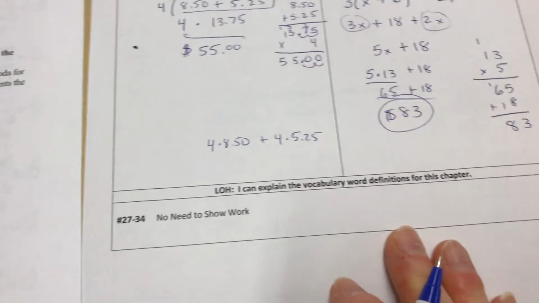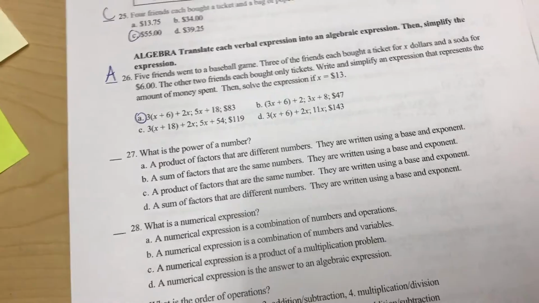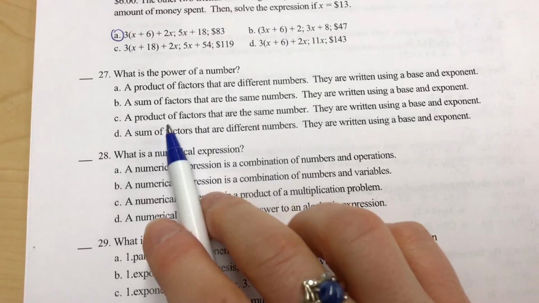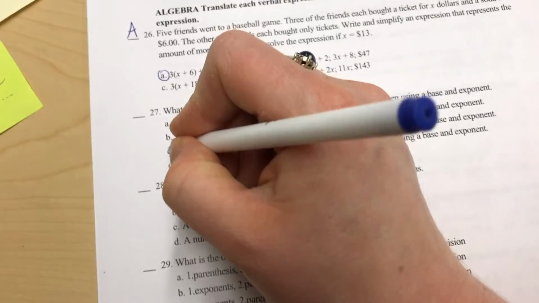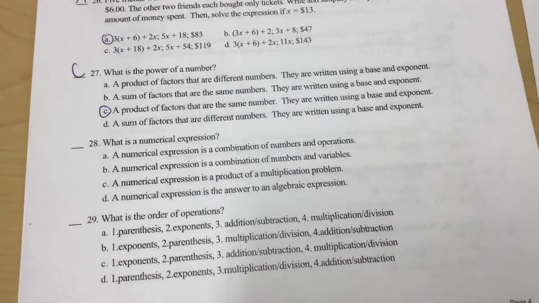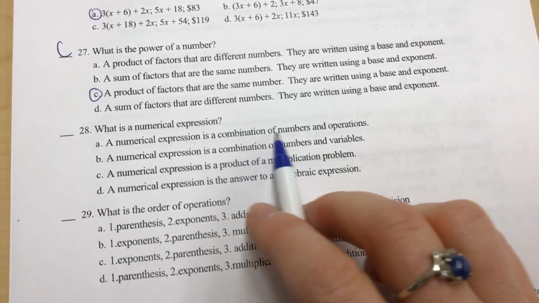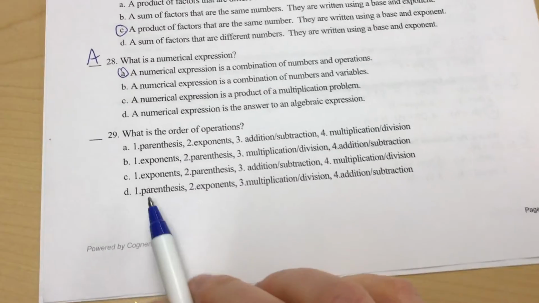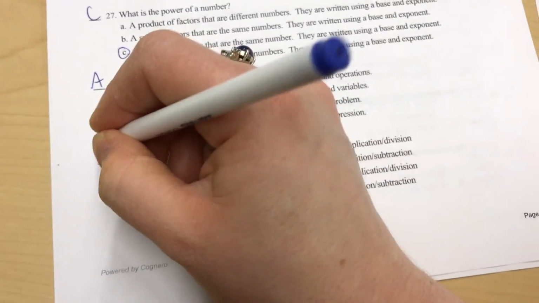Okay, now we just have the vocab. So let's go through and do all the vocab problems. What is the power of a number? So the power of a number is C, a product of factors that are the same number. They're written using a base and an exponent. And then, what is a numerical expression? So that would be A, a combination of numbers and operations. 29, the order of operations is parentheses, exponents, multiply, divide, add, subtract.